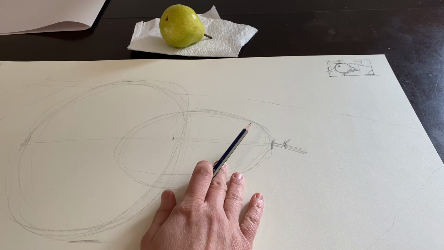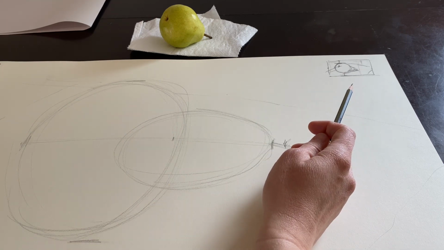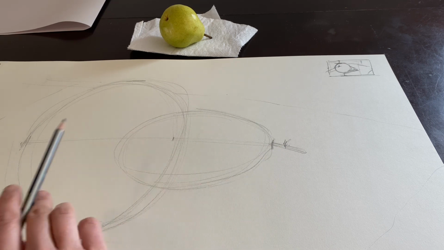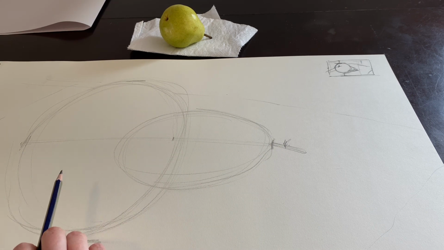So far, we did our thumbnail, we did some sighting, we did some organizational line. And now we have to use contour line. A contour line is a slow, meticulous line that moves in and out of the form. It captures all patterns, wrinkles, and other elements of the form itself. The one thing contour line is not, it's not an outline.